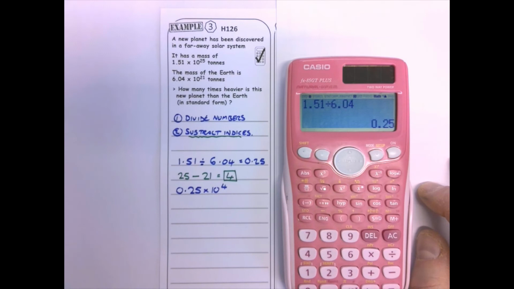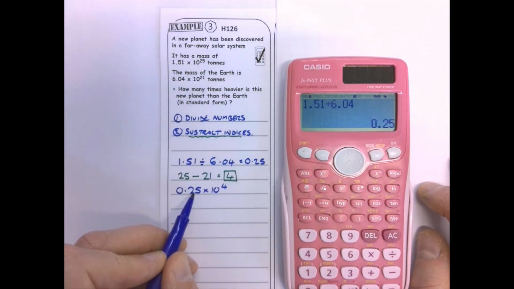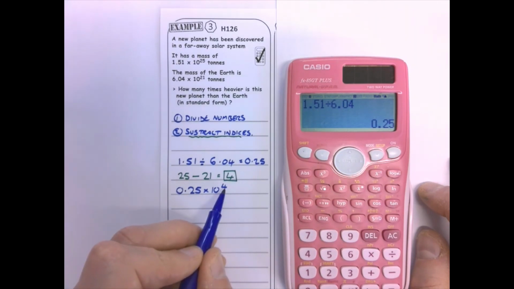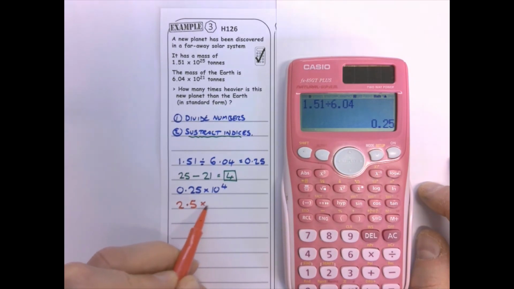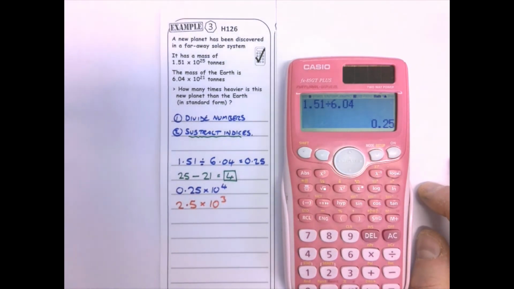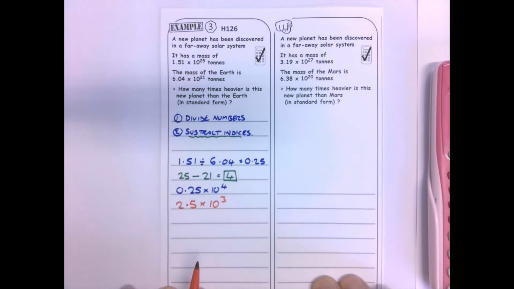But I'm not allowed to write that, am I? Because this number is not between 1 and 9.99999, okay? So if I make this bigger, I've got to counterbalance that by making the 4 smaller. So that's going to be 2.5 times 10 to the 3. And then we are done. Okay, so I've done one, you can do one. Give it a go.